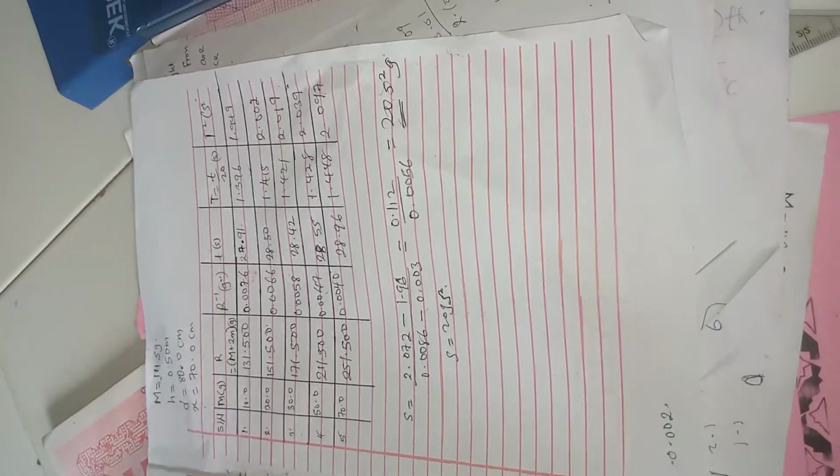There are other evaluations that are added there. You can carry out the evaluations yourself.